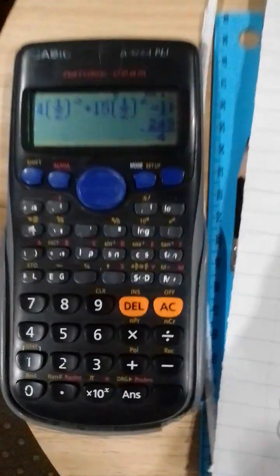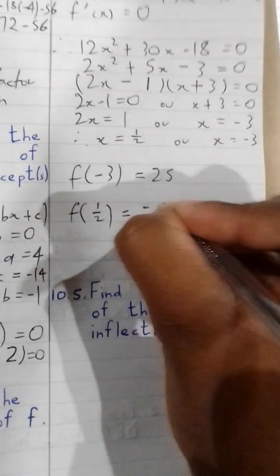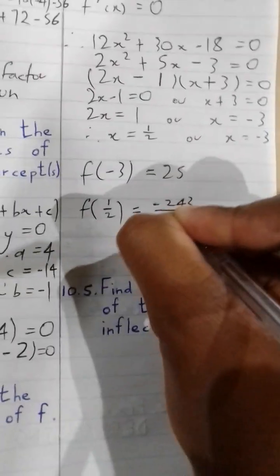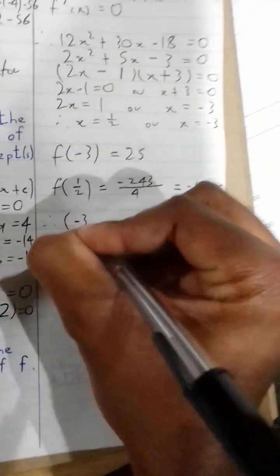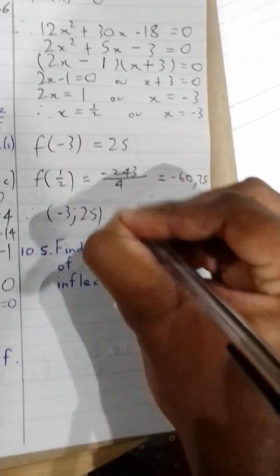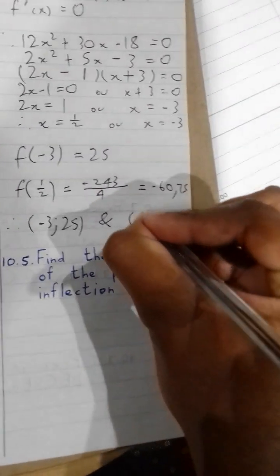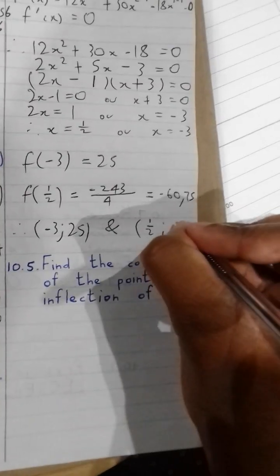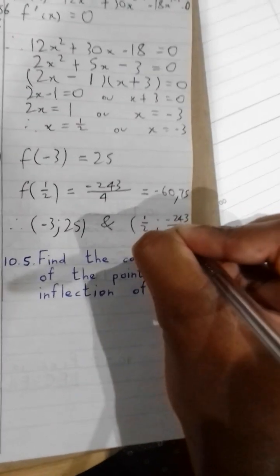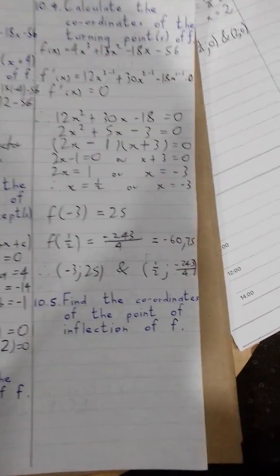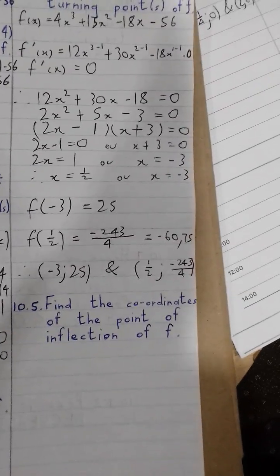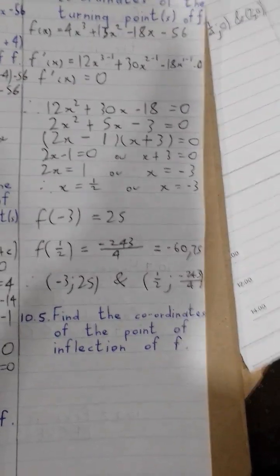Negative 243 over 4, which is negative 60.75. I'm doing this for plotting. Therefore, (negative 3, 25) and (half, negative 243 over 4). Okay, I know that may have been a lot of steps, but please grin and bear with it. Hope that was clear, and I hope all of that made sense.